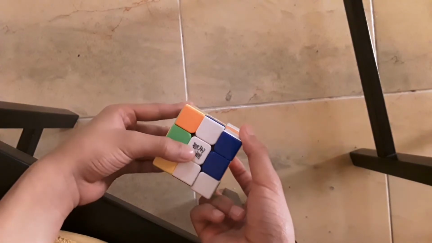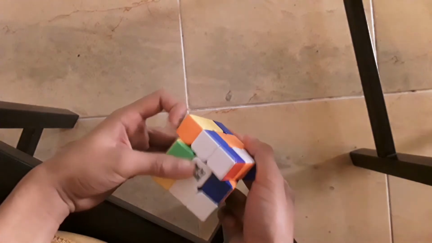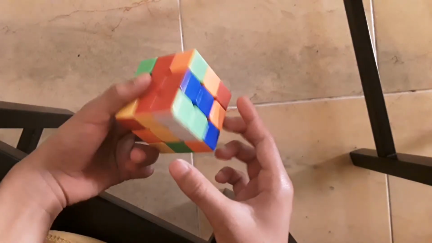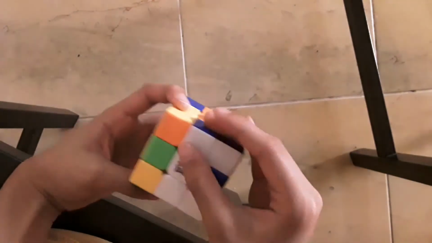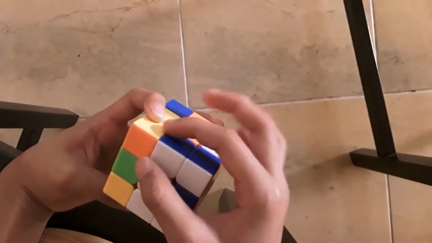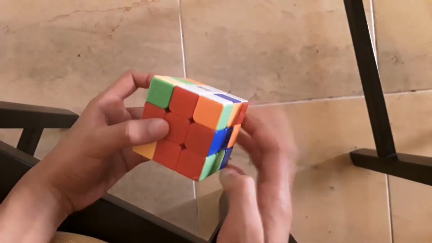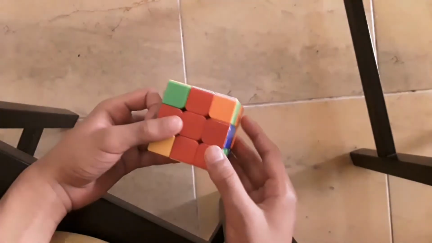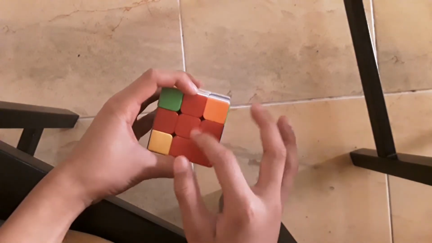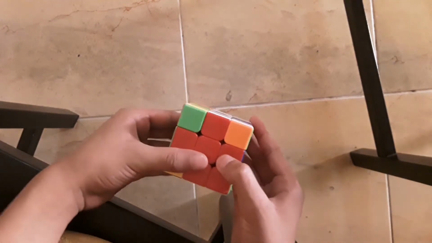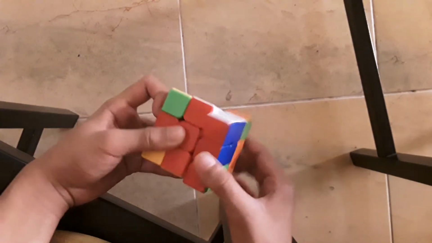So do R prime U R U prime. Then now we need to bring this F2L pair, so one bar, so 1 by 1 by 2, and then bring this F2L pair down. So face the place where you did the cross and do this algorithm. U R prime U prime R.